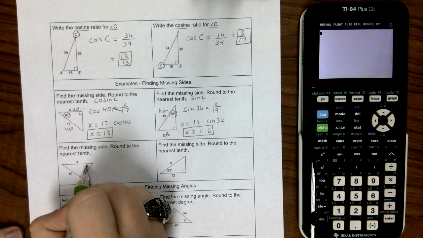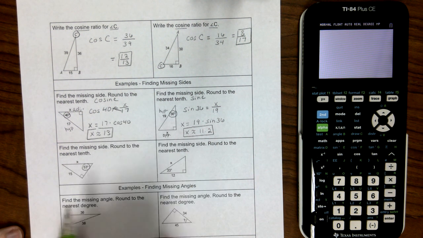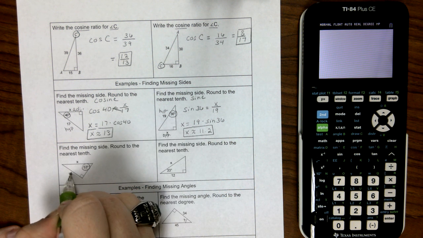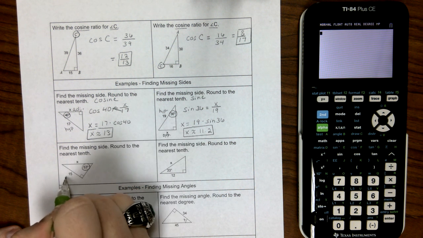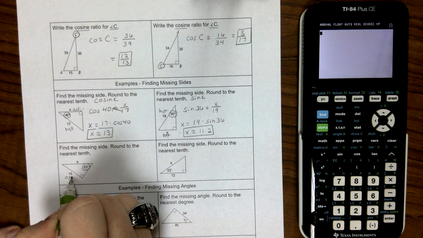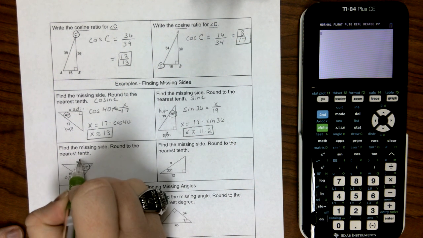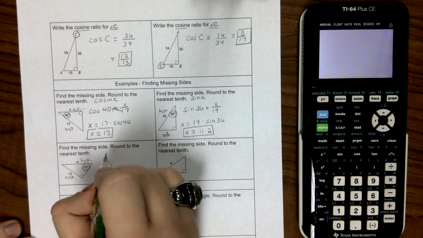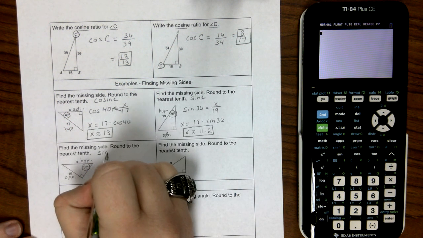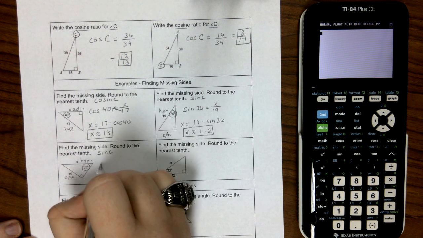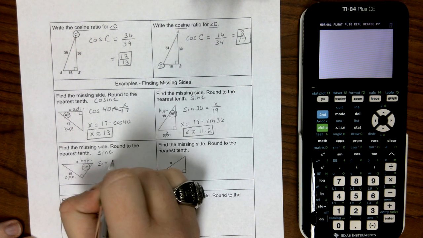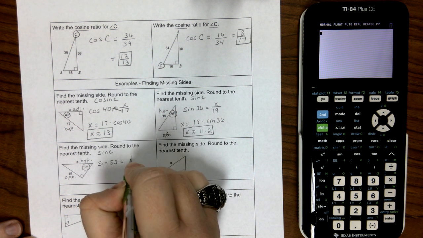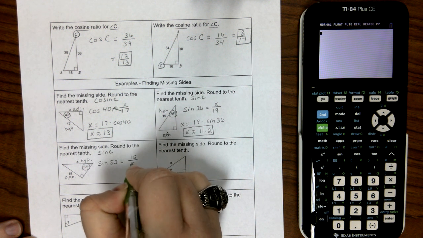Again, use the angle that's not 90. Look at what you're given. This side labeled 15 is across from 53, so this is the opposite side. The x now is the hypotenuse. So remember, let me show you. So this is a sine problem. And so we will say sine of 53 equals the opposite over the hypotenuse.